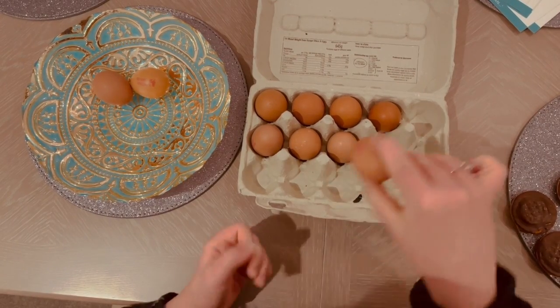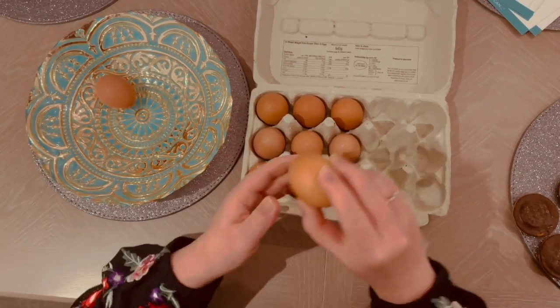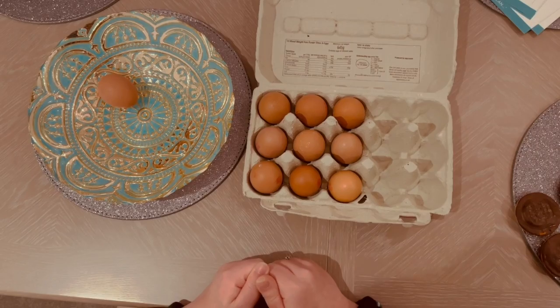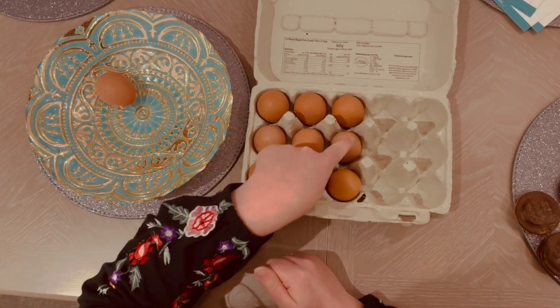Then you can pick up your eggs and you can place them in a different array. So I've now got 3 lots of 3. And again, you can count your individual eggs to check your multiplication.